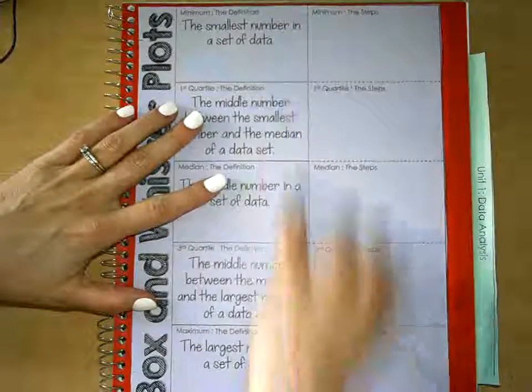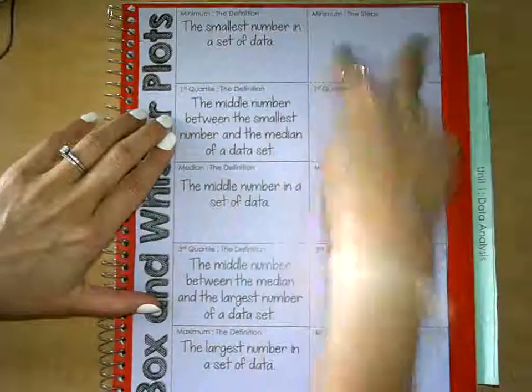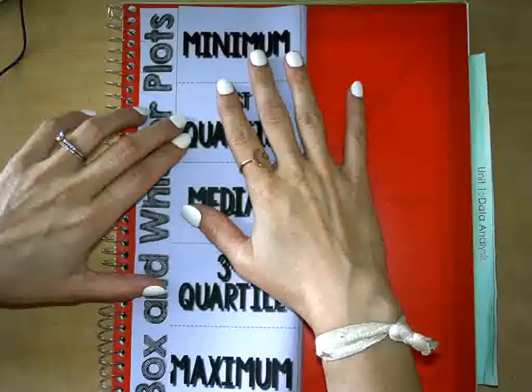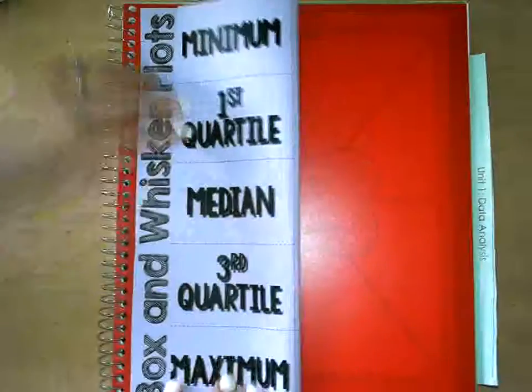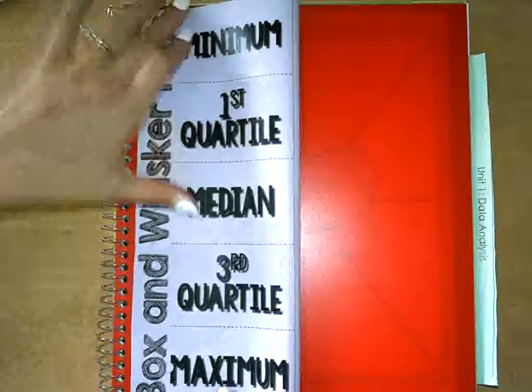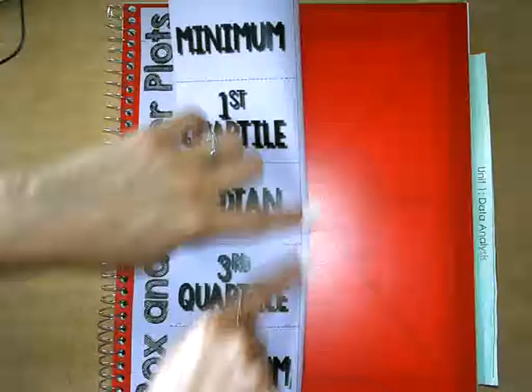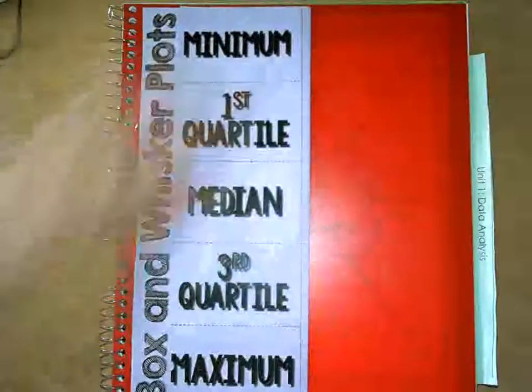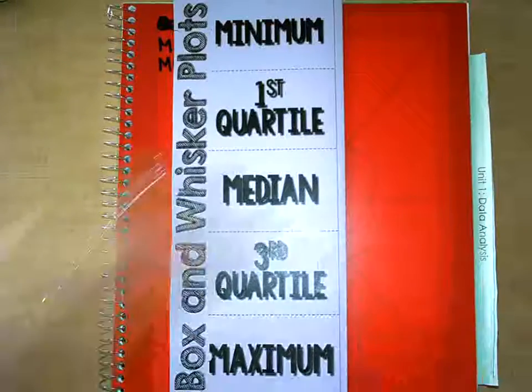You're going to fold down the middle between the definitions and the steps side. You're going to fold that over, and you're not going to fold it all the way over the box and whisker plot. You're going to leave the words box and whisker plot there, so that you just barely see that line right there. So it should look like this.